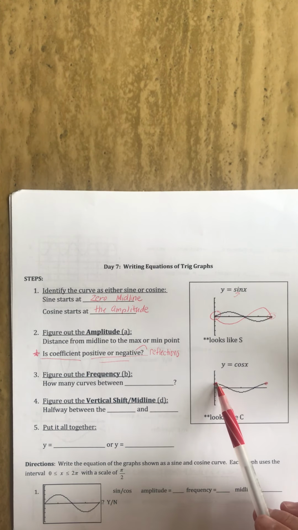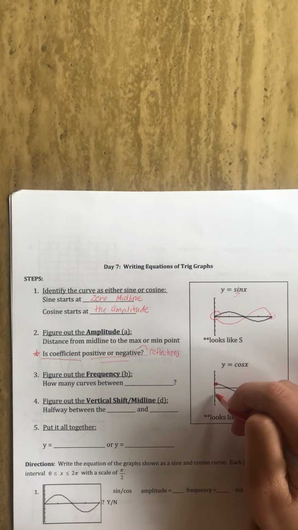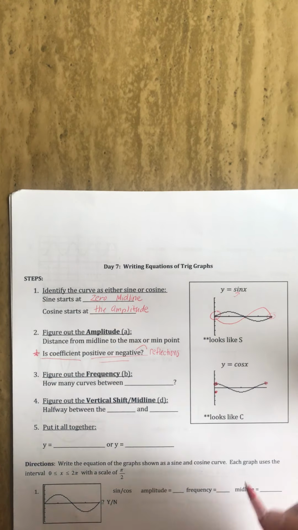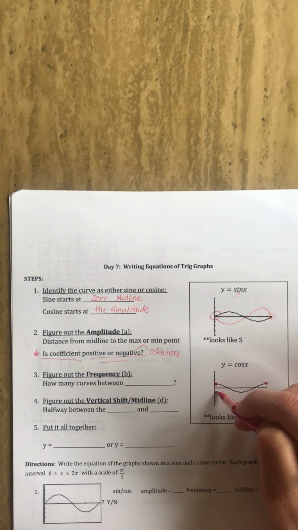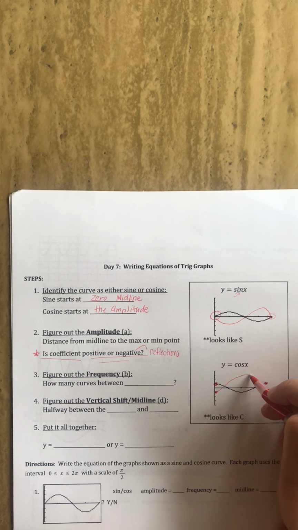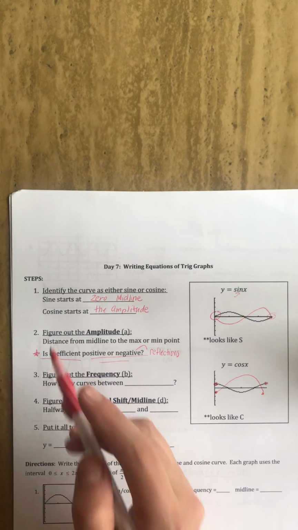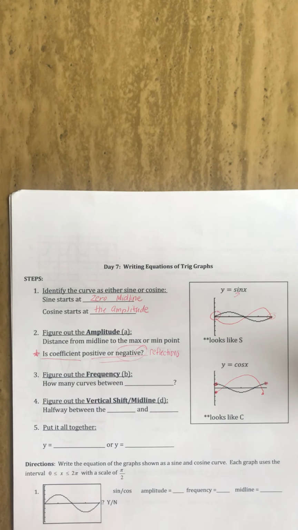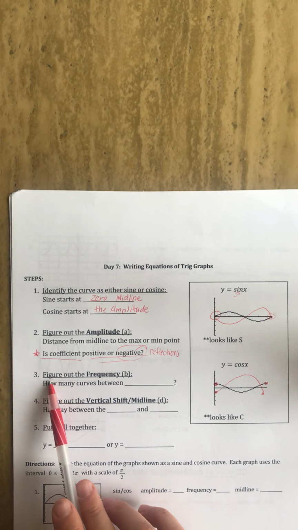Cosine starts at 1 and ends at 1, but if it was a negative, it would start at -1, and it would be reflected or flipped, so it would go like this, and back up, down, to -1. It was reflected or flipped over the x-axis. So that's one thing you guys have to be careful with, that negative. All right, you need to decide what your B is, your frequency.